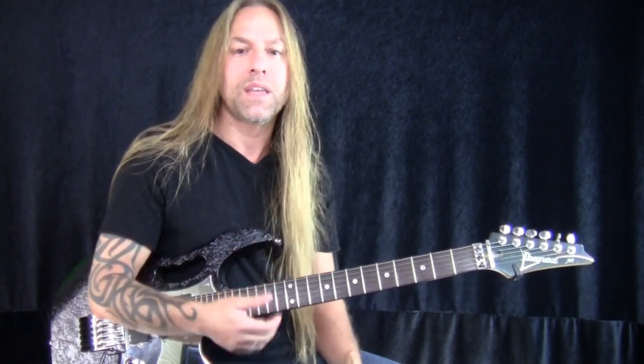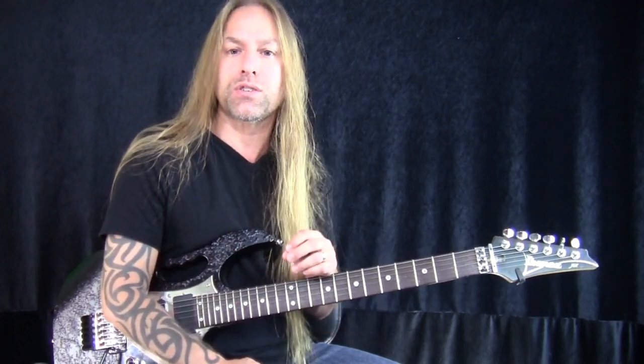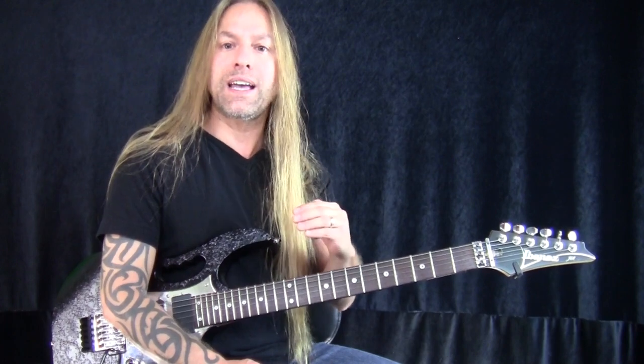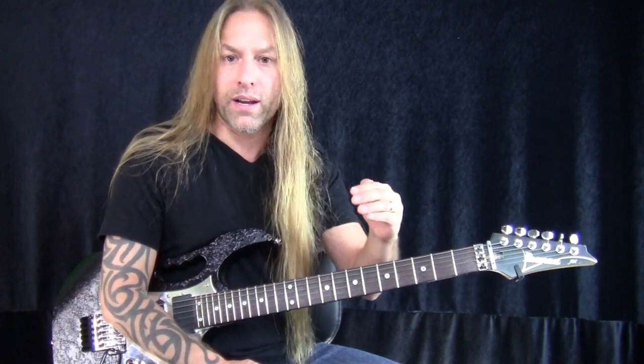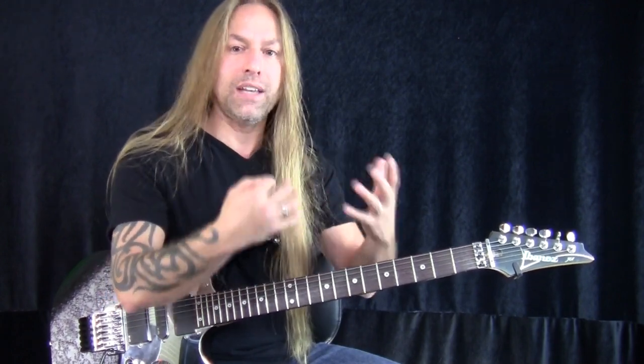Their notes are the same. The scales are scales, but it's the way that they approach playing, and that's what I want you to really start focusing on this month, is understanding the concept of layering, okay? So you've got a scale, and you've got this CAGED system.